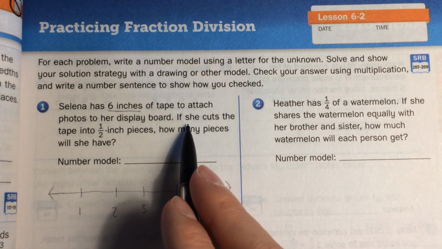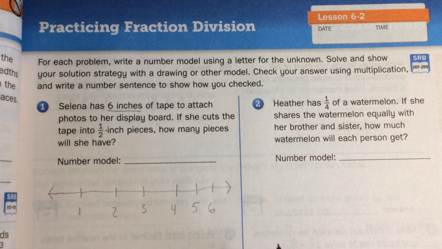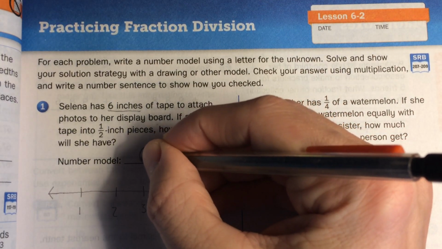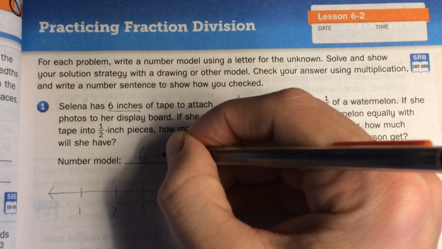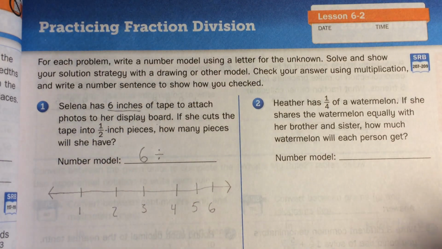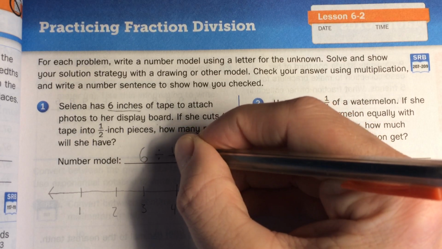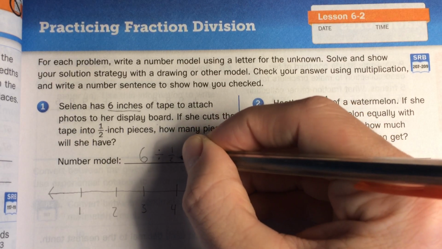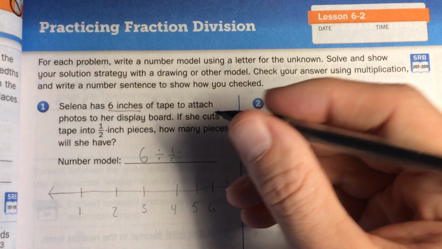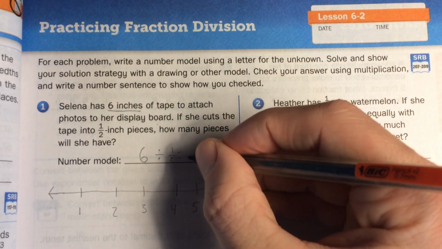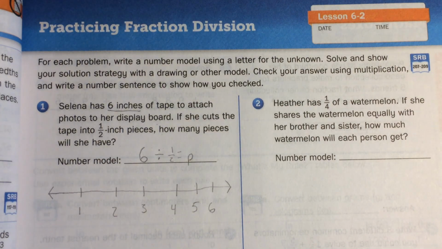And what she wants to do here is cut that tape into half-inch pieces. So literally, we're going to take 6 and we're dividing or splitting, however you want to call it. The mathematical term will be dividing. We're going to be dividing those 6 inches by half of an inch. And let's see, what are we dealing with? Pieces? Okay. So for my unknown, I'm going to use the letter P. Of course, you can choose what kind of variable you wish to use. So in this case, I'm going to use a different color just to differentiate.